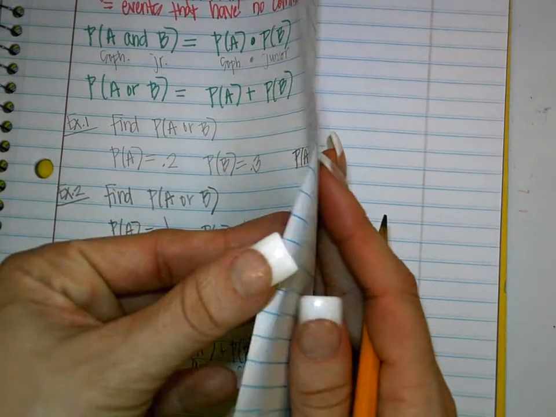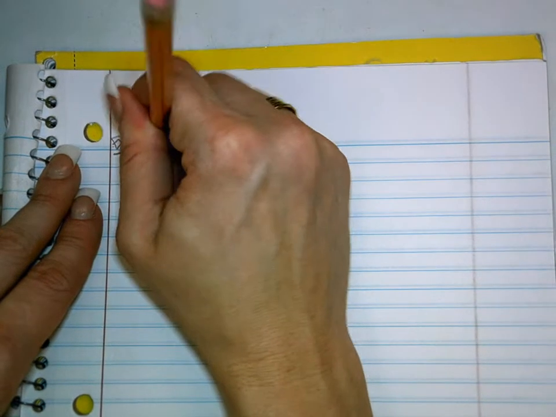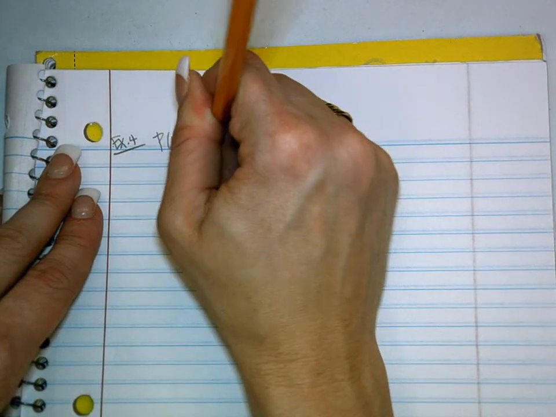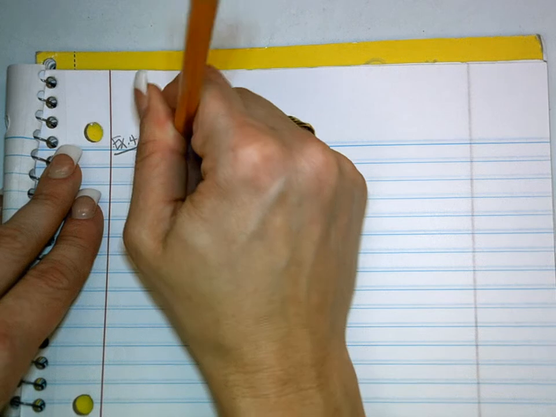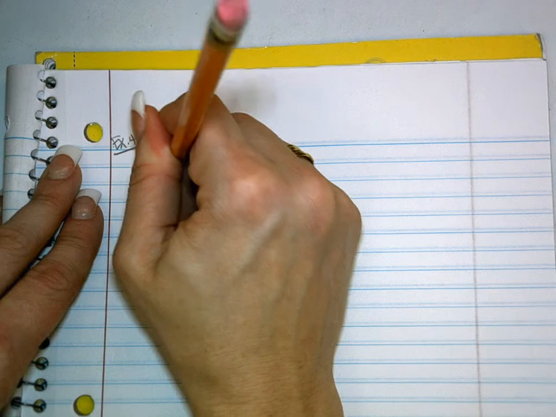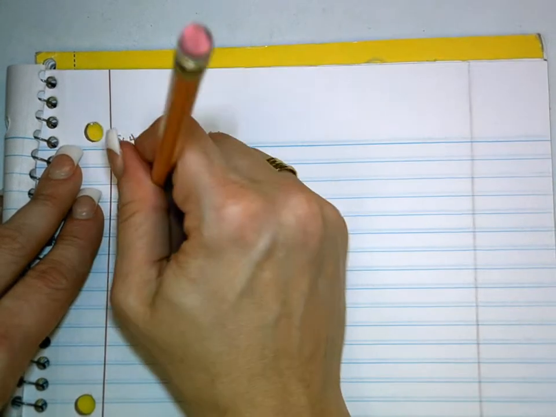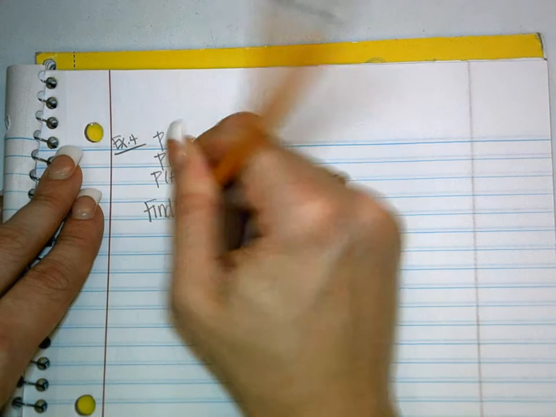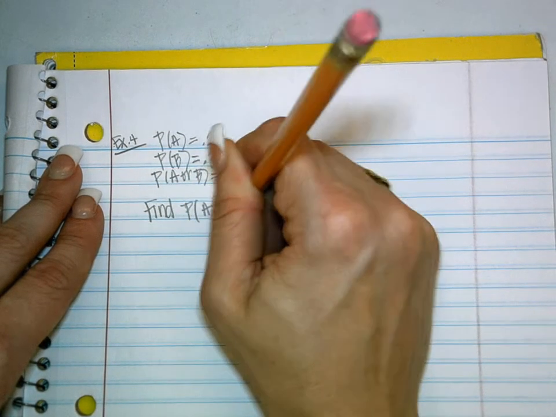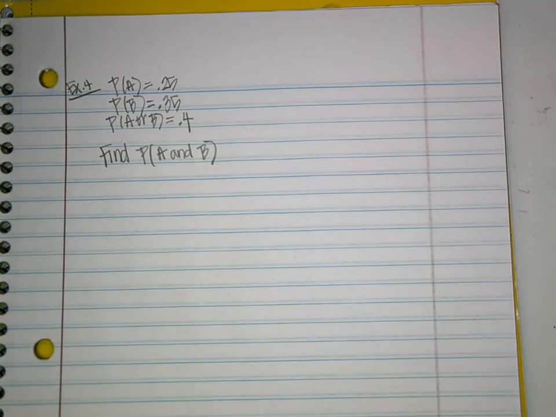Okay, now, also working with non-disjoint events, so overlapping events. For number 4, if I give you that the probability of A is equal to 0.25, the probability of B is equal to 0.35, the probability of A or B is equal to 0.4, I want you to find the probability of A and B. Try that one, using that exact same formula I just showed you.